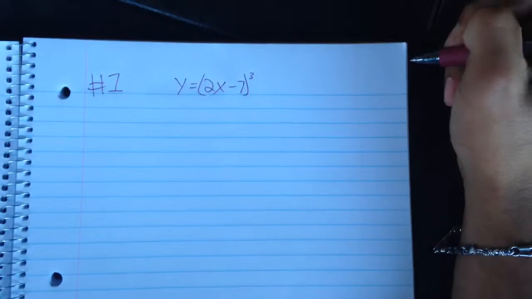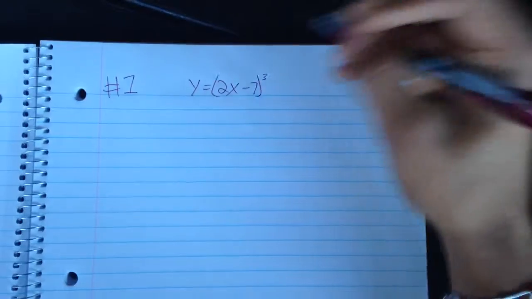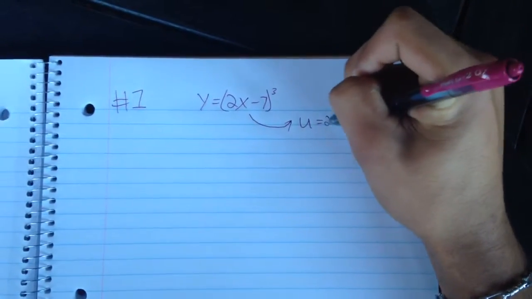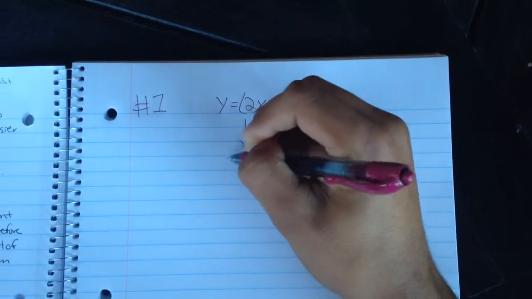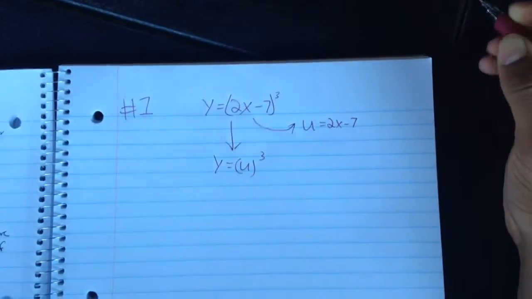Now, before we start working the problem, we must talk about u. U is a variable that we use in calculus to simplify problems in order to make them easier to solve. So when we use a chain rule, we substitute u into the equation like this. This becomes u equals 2x minus 7. Then you're going to move this to change it to y equals u cubed.